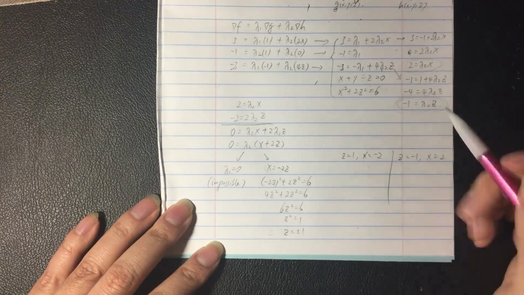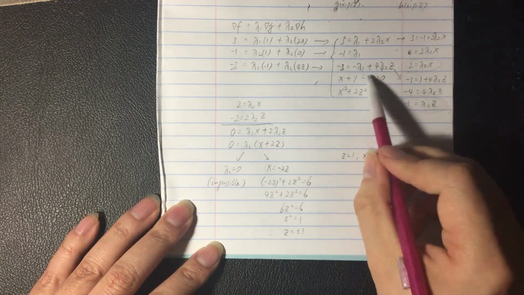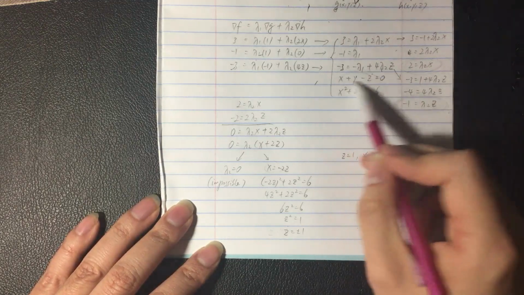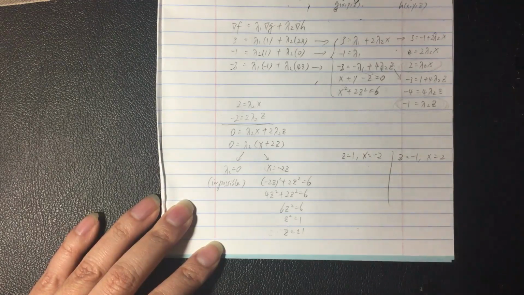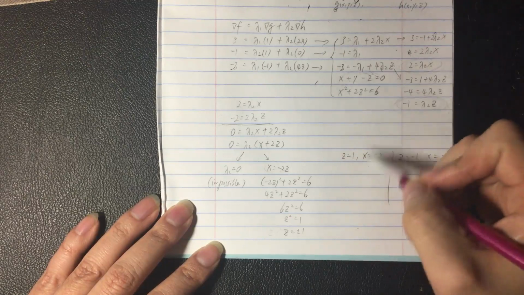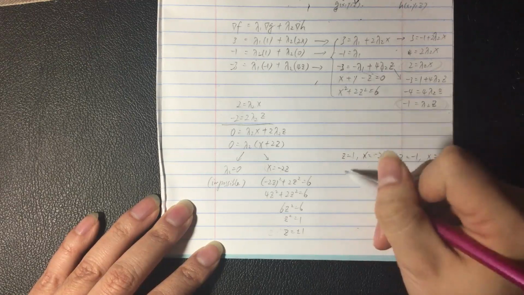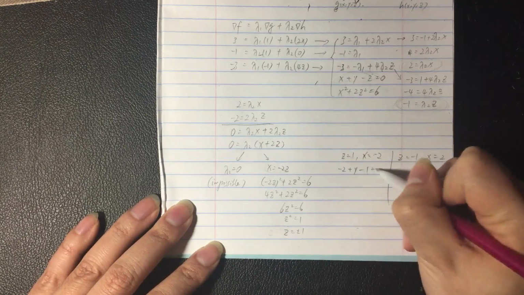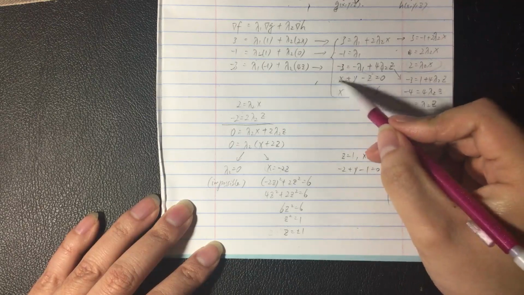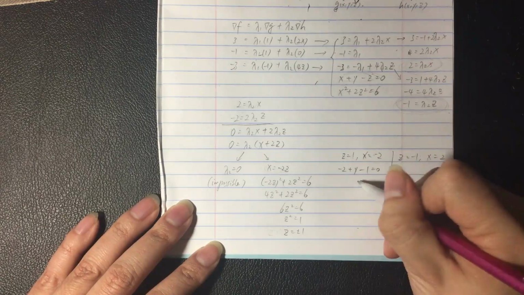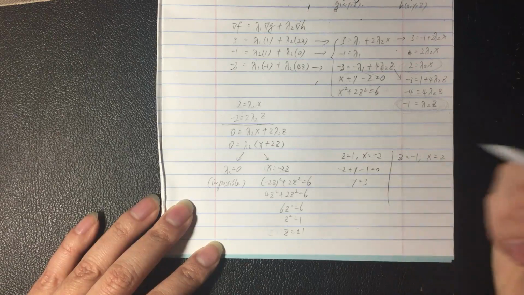Then, once I know x and z, I can substitute here, solve for y. So I substitute 1 for z, negative 2 for x. Negative 2 plus y minus 1 equal to 0. So y equal to positive 3.